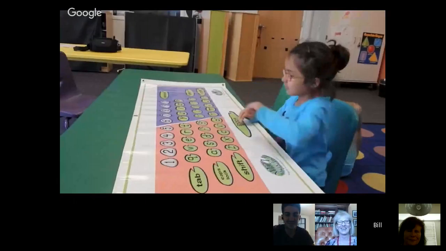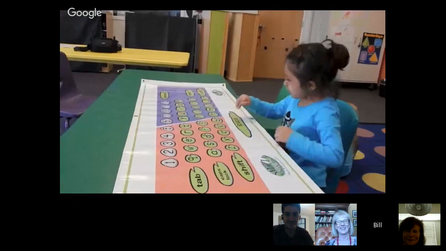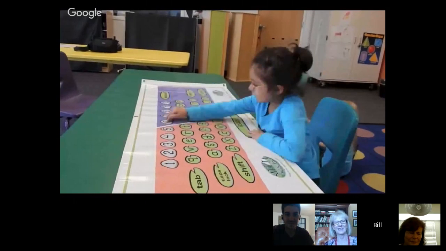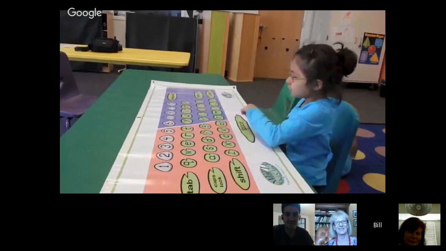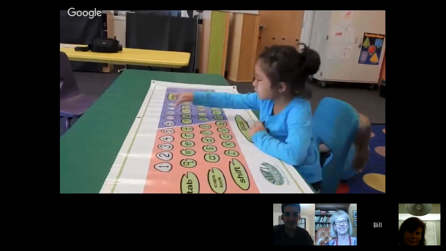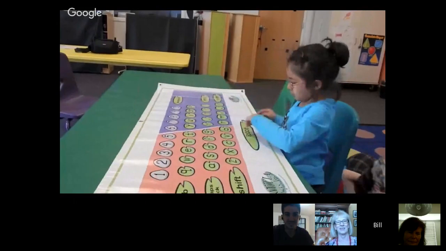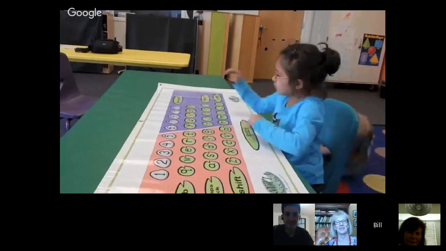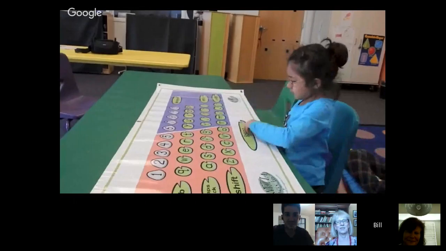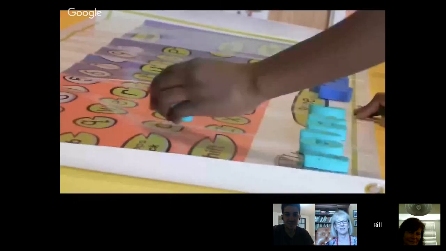Yeah. This little girl is so cute. She did the 1 through 5 with her left hand, and she switched to the 6 through 0 with the right hand. That's cute. They're so studious. Little girl on the side is stealing the show.